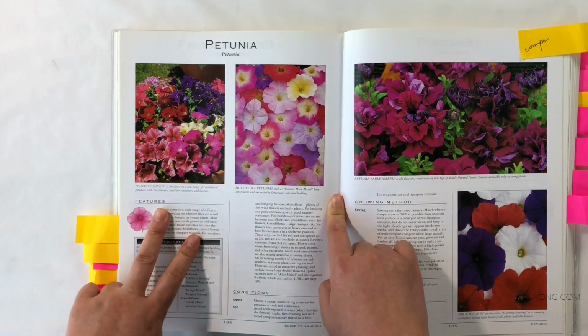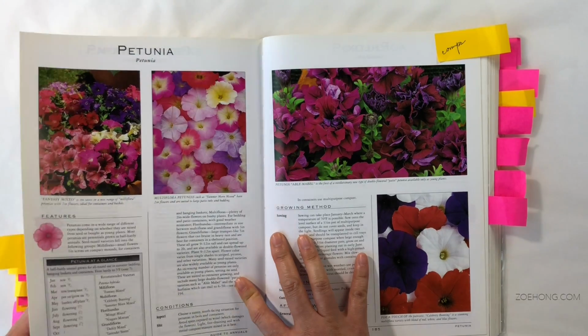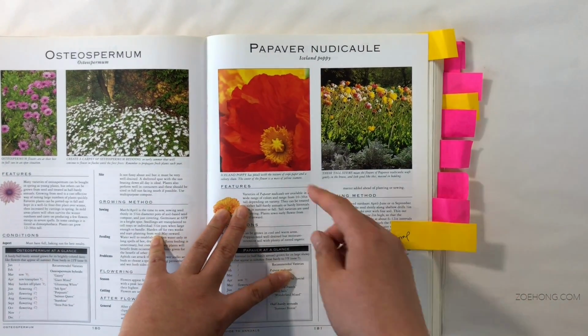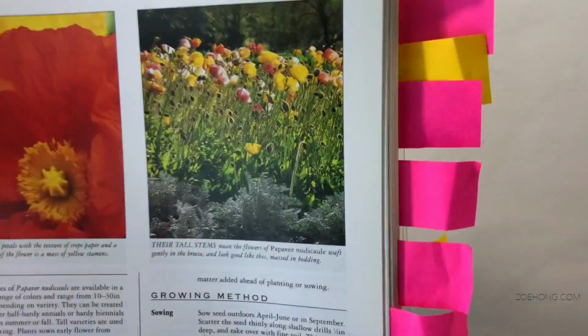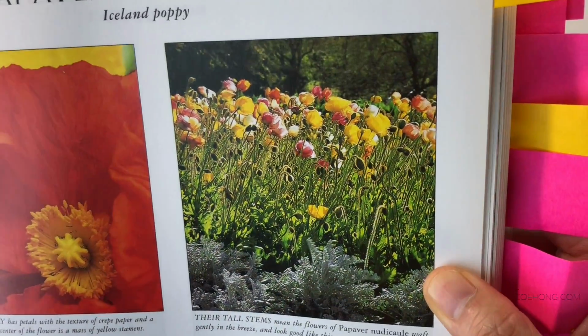Like, look at these petunias. They're like no background at all, right? So you could do something like that. You could do something where there's a lot of green. So get your creative juices flowing by being inspired by actual nature.